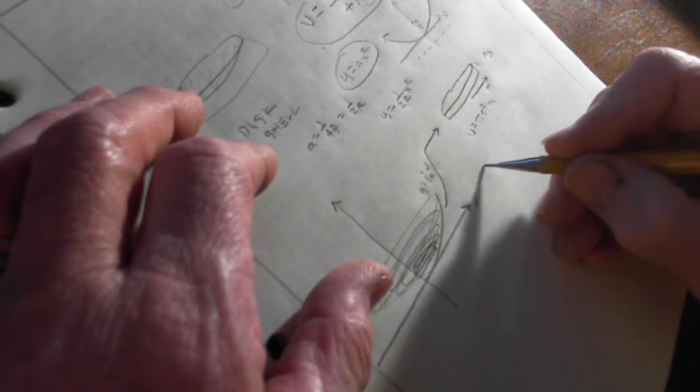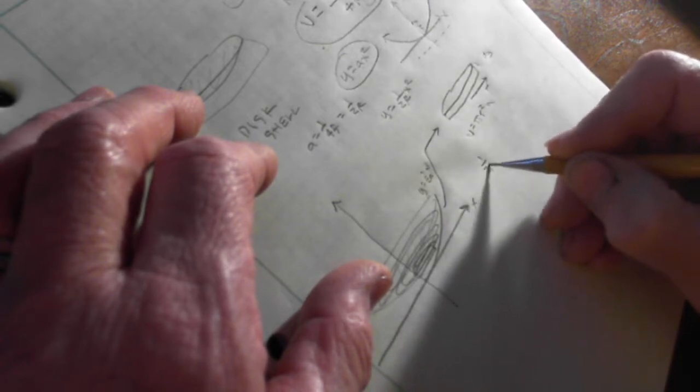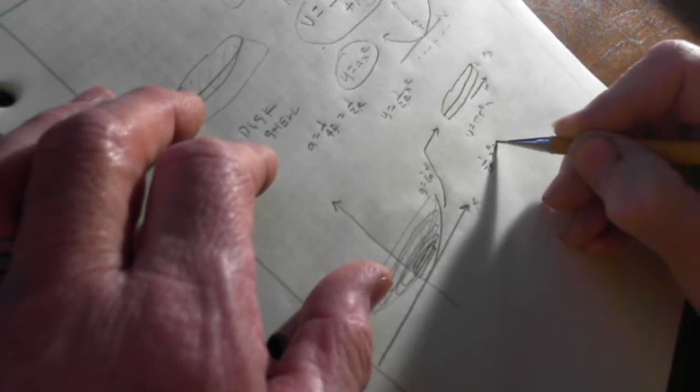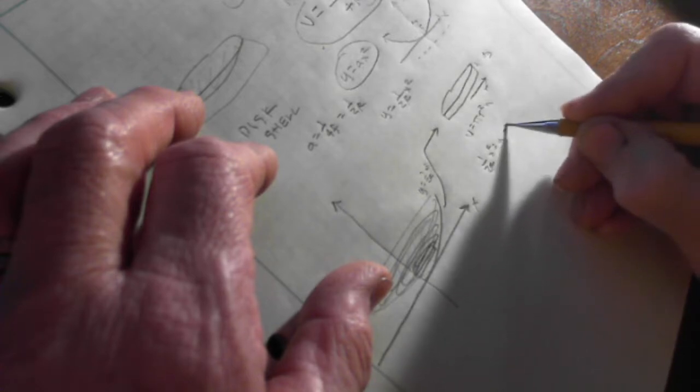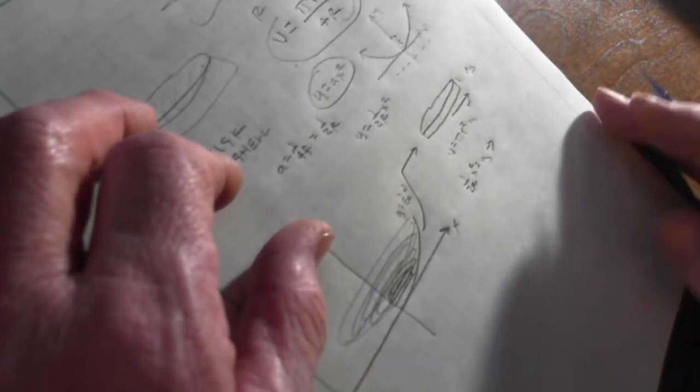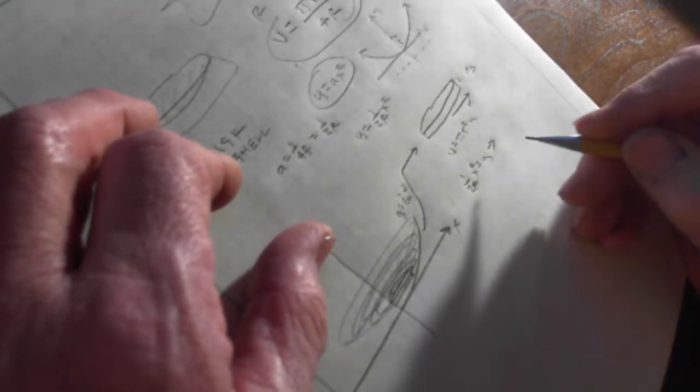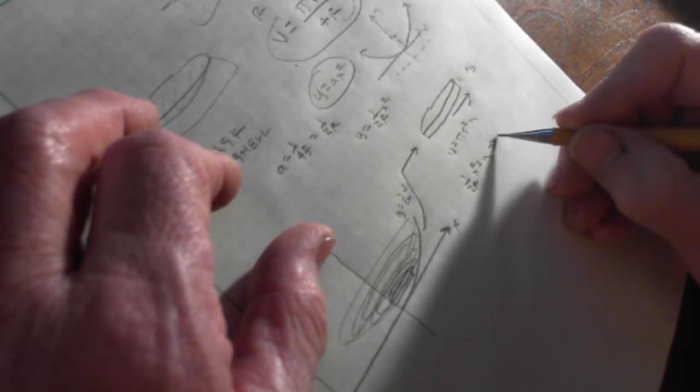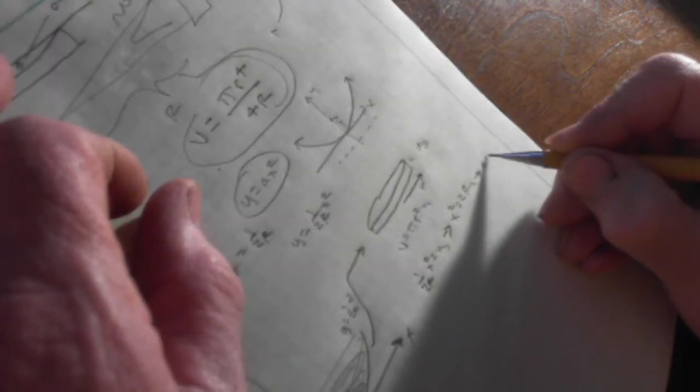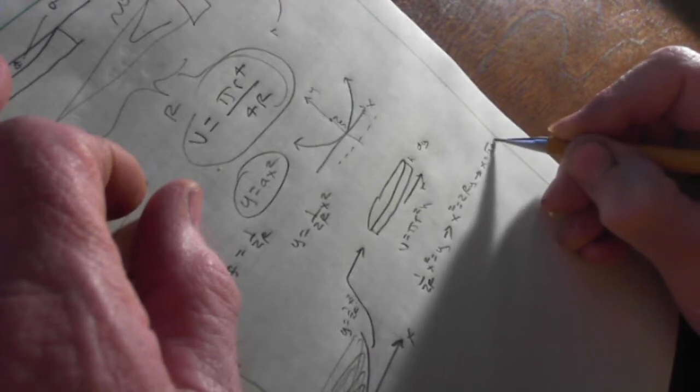So if I were to swap sides, I would get 1 over 2R x squared equals y. If I were to multiply both sides by 2R, that would be x squared equals 2Ry. And if I solve for x, I'd take the square root, and I'd get x equals root 2R root y.